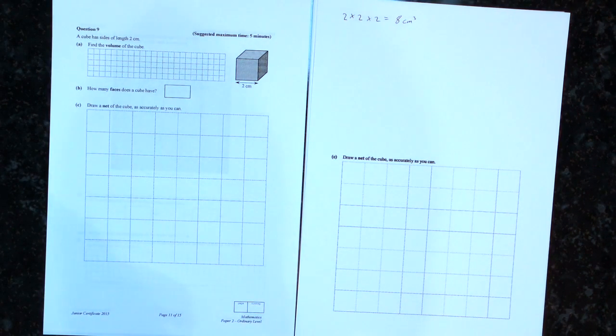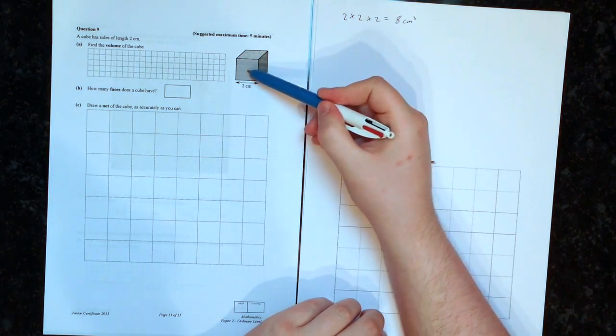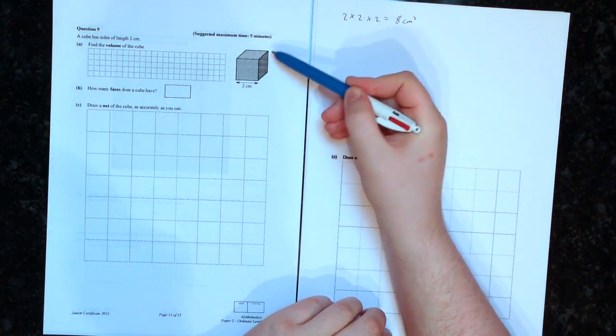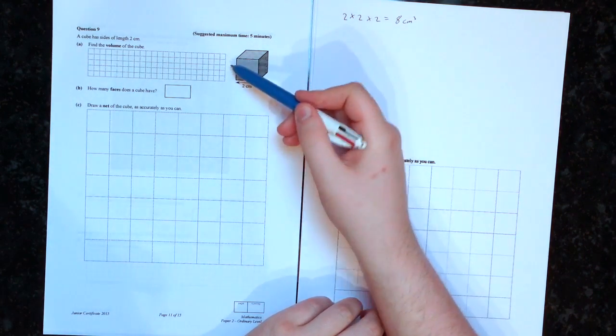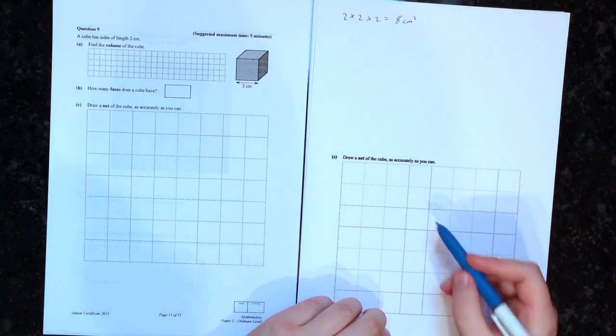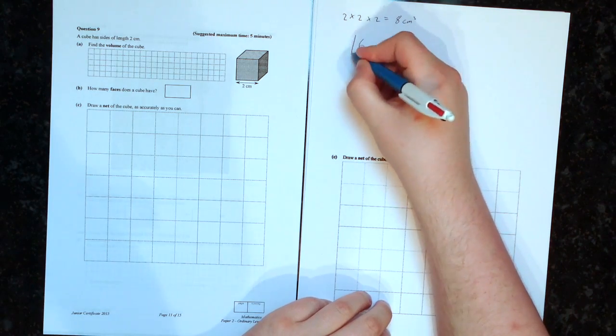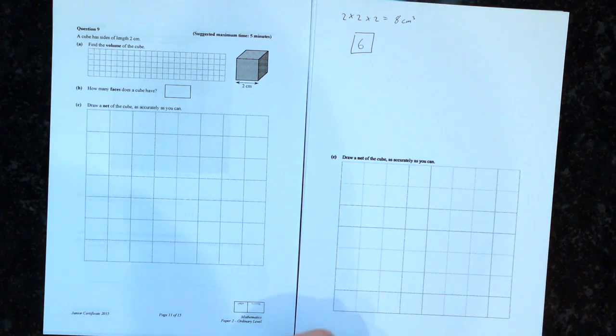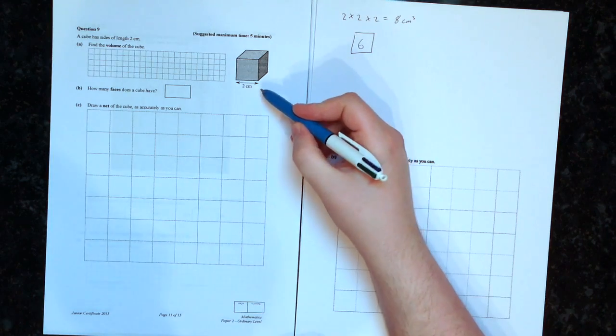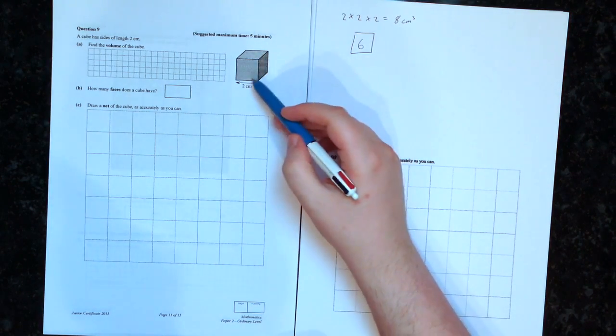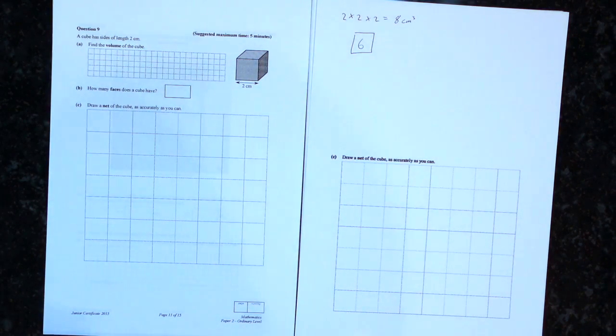Part B asks how many faces does a cube have? So we can count them. It has 1, 2, 3, and then on the back it will have 4, 5, and 6. So there will be 6 faces in total on the cube. So that's the bottom, the top, the left, the right, the front, and the back. 6.